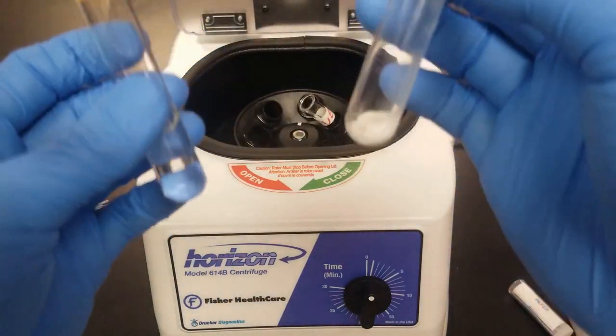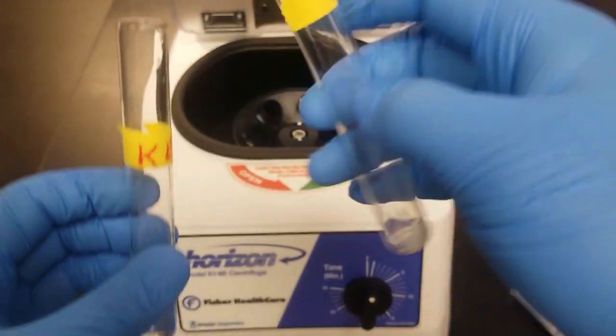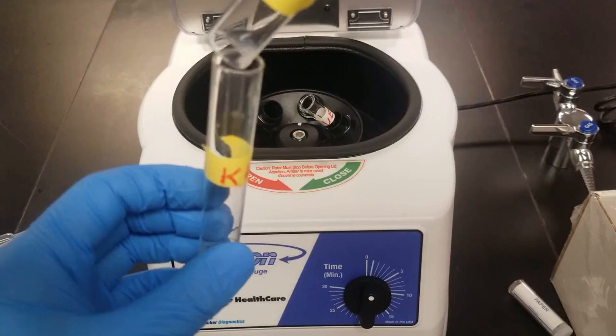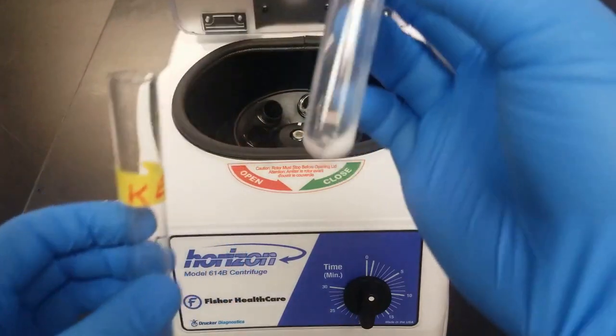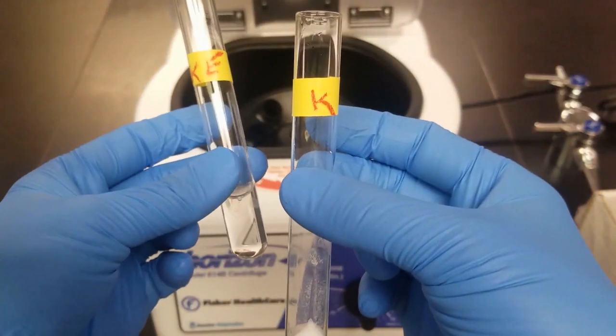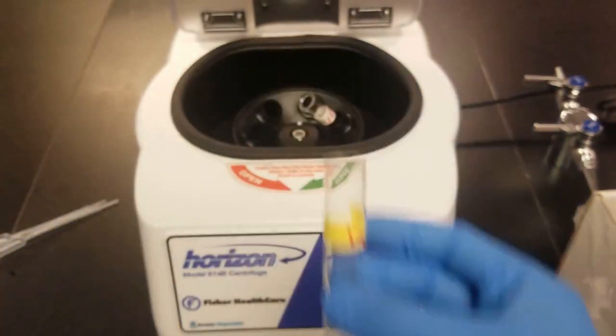Cool. So I got a little bit of liquid left. Let's see if we can get it out. Whatever, good enough. Right, so I separated my supernatant and my precipitate. I'll save this part for part E, and then I'll keep working with this part.